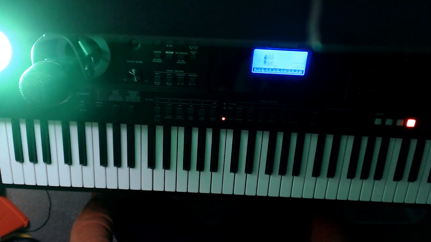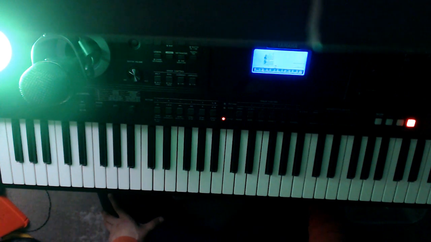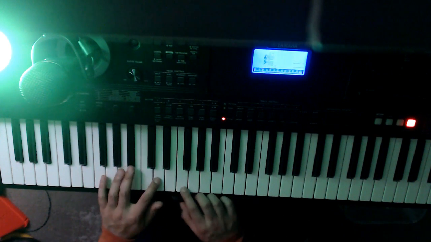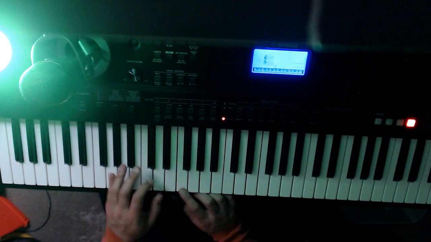So we've gone through the pre-chorus. We've gone through one of the bridges. We've got a different bridge, and then after that we go into the post-chorus. So the post-chorus sounds like this. So it's B.